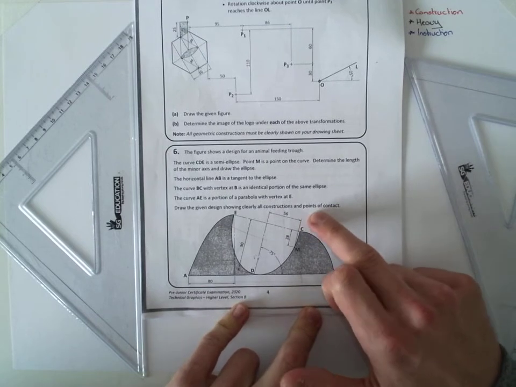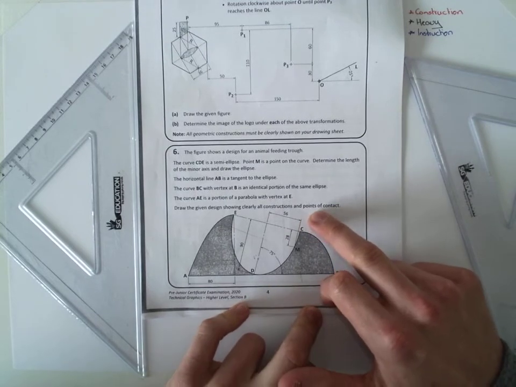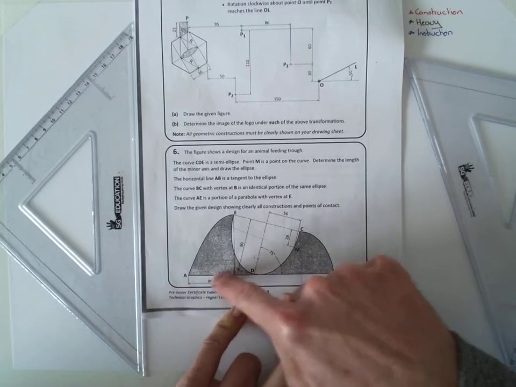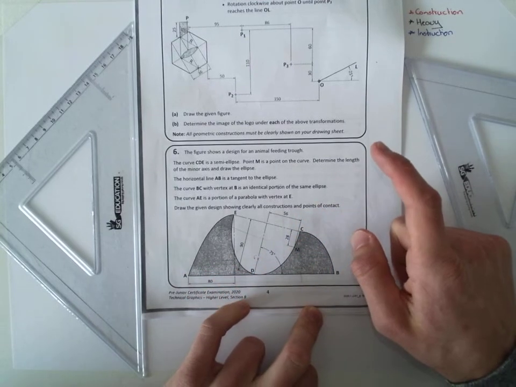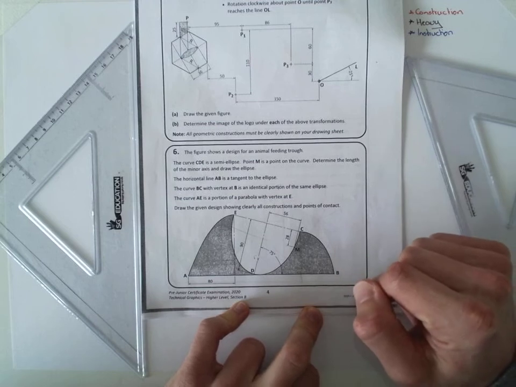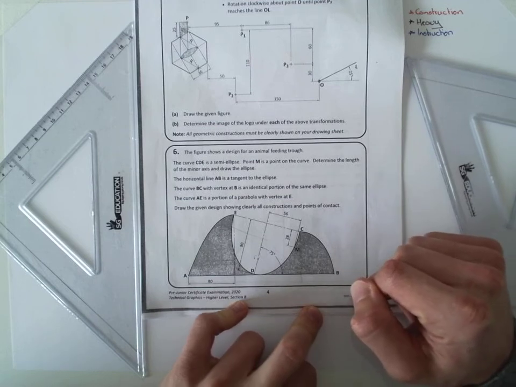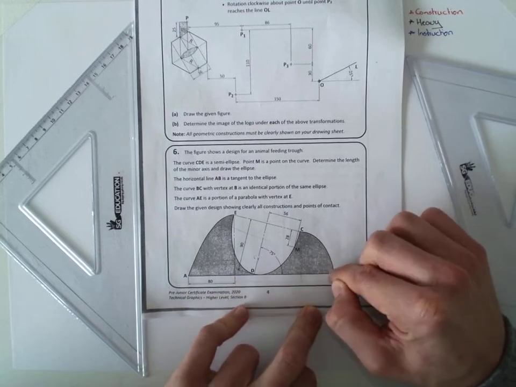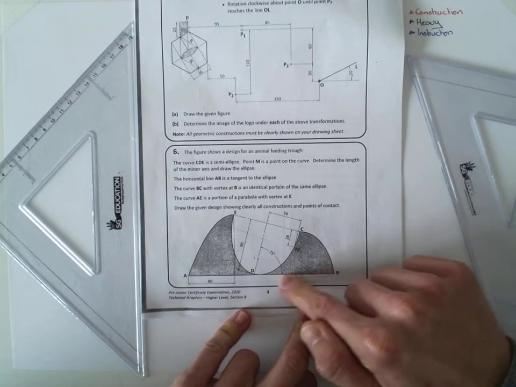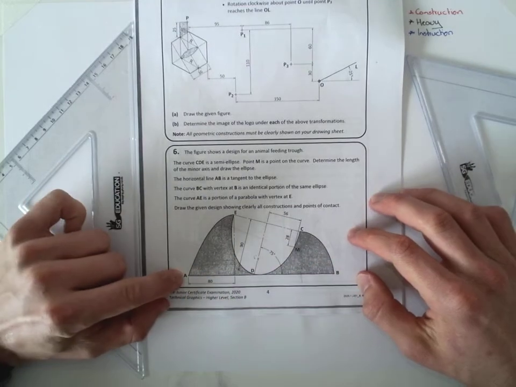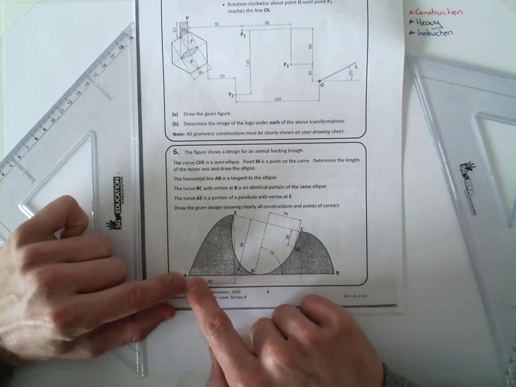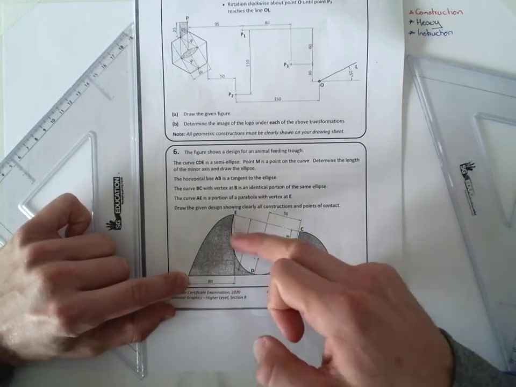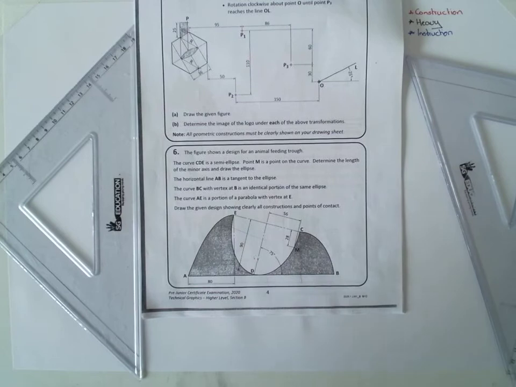Also take note, they have said that we need to show clearly all constructions and the points of contact. So we're actually going to have to construct this tangent. Yes, it is a horizontal line, but we can't just draw that horizontal line, we're going to have to show the construction for finding that tangent. So what we're going to do to find that tangent is we're going to find point A first, and then we're going to apply the construction to find that tangent.